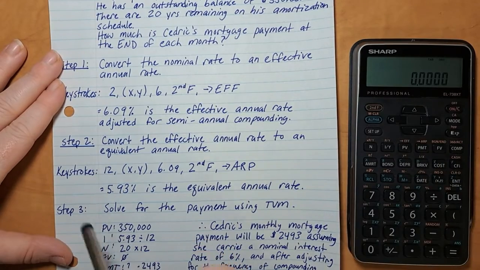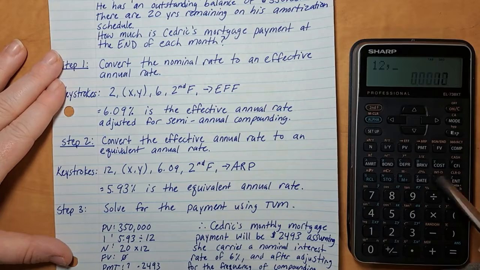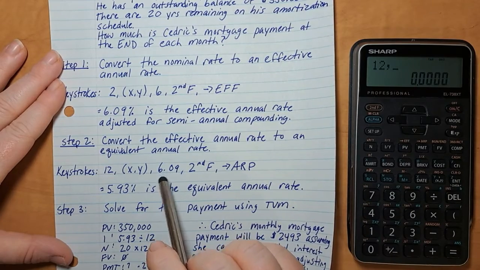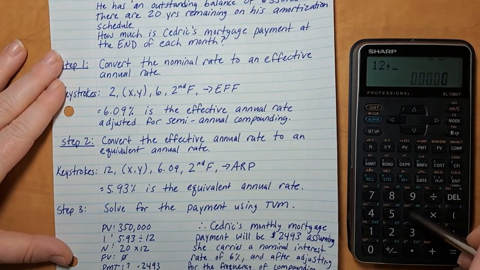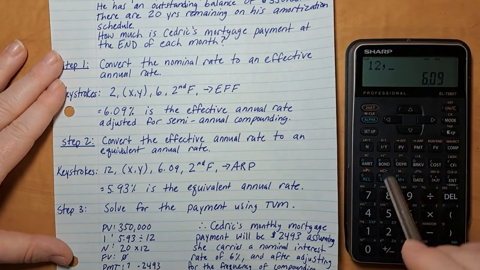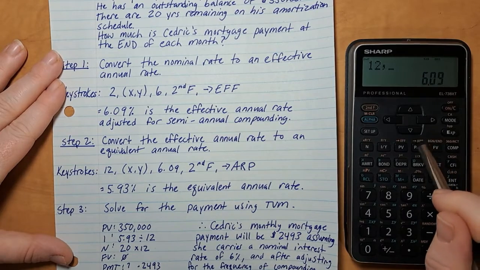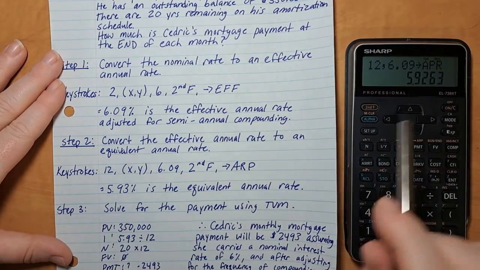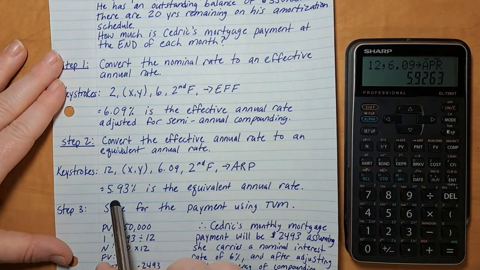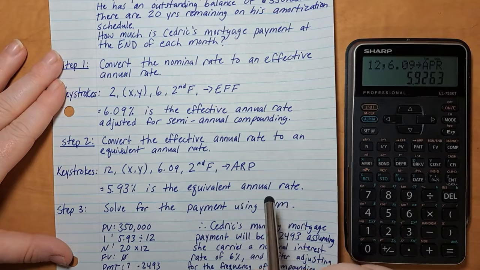Now we have 12, because he's paying it monthly, so 12 times a year, XY, and the interest rate is 6.09%, because we just calculated that. And we do second function and the PMT button, or this arrow APR. So the answer is 5.93. So 5.93% is the equivalent annual rate of his mortgage.